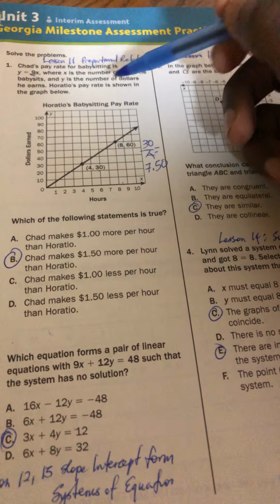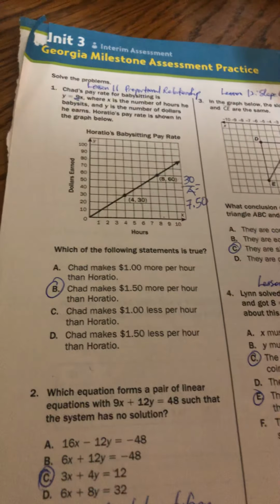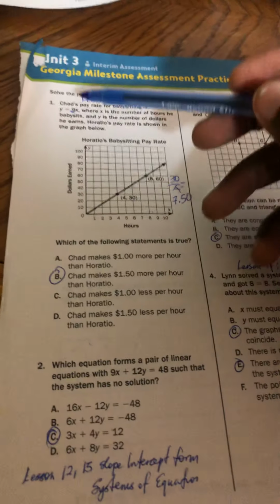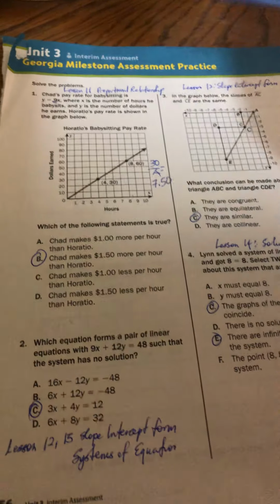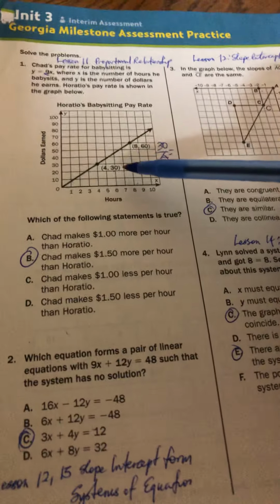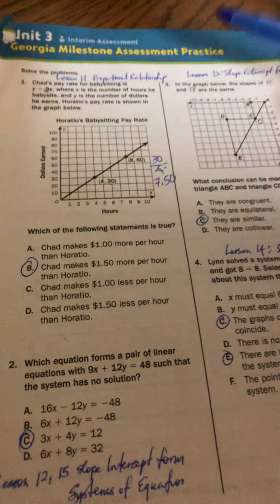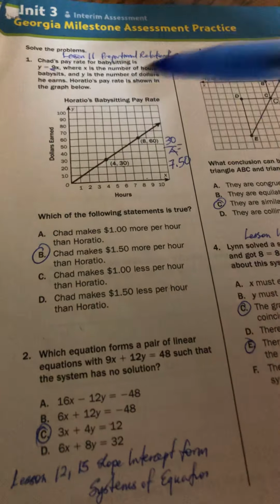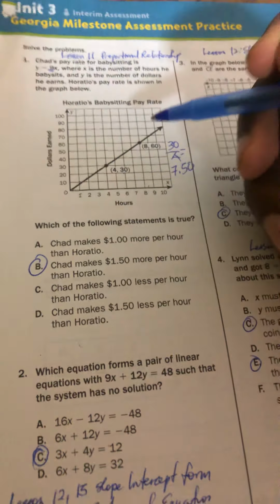Horatio's pay rate is shown in the graph below. So the way you find a unit rate in a graph is by finding the slope, just like in an equation. For me to find the slope of this graph, I can use these two coordinates. Another way, especially with unit rate, is that whatever y is when x is 1 is your unit rate.